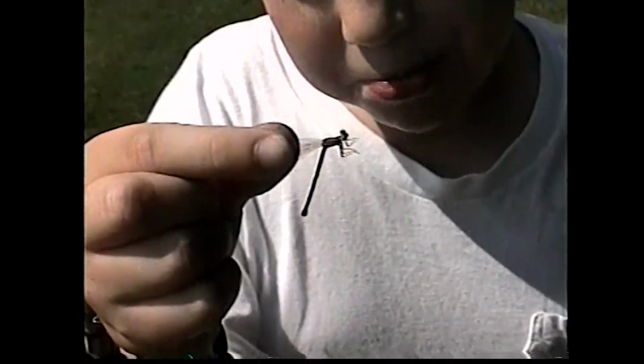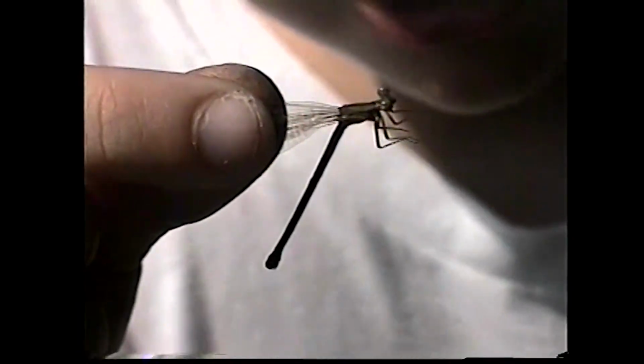When it comes breeding season, they mate by attaching their abdomens to each other. Then they deposit their eggs in water plants. The eggs turn into the dragonfly nymphs we showed you earlier.